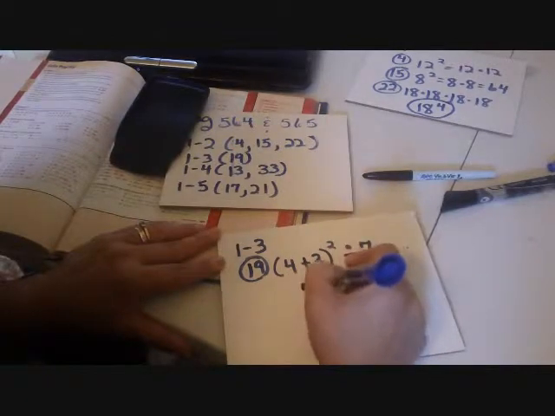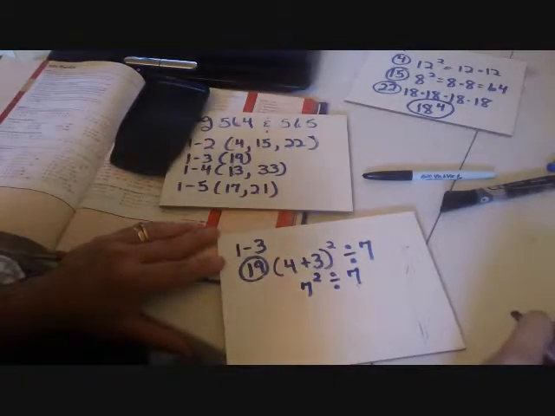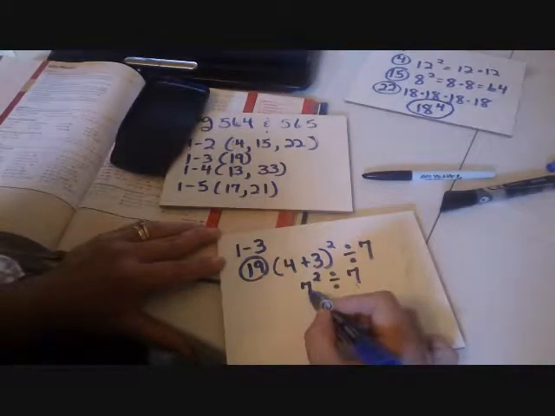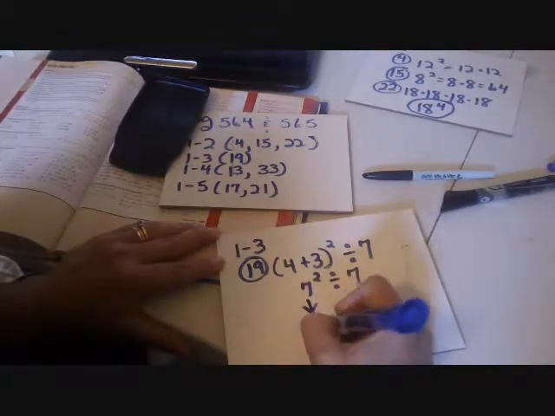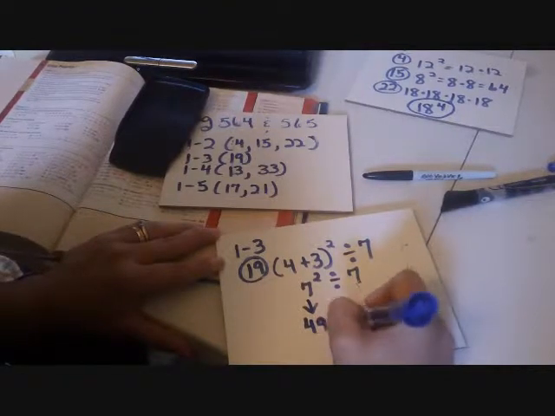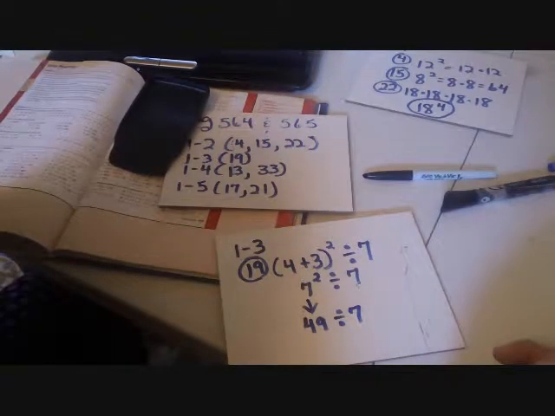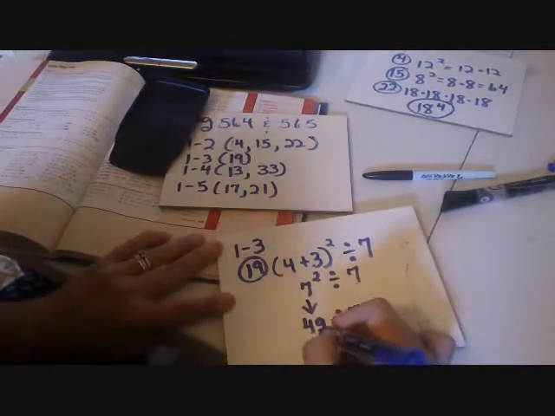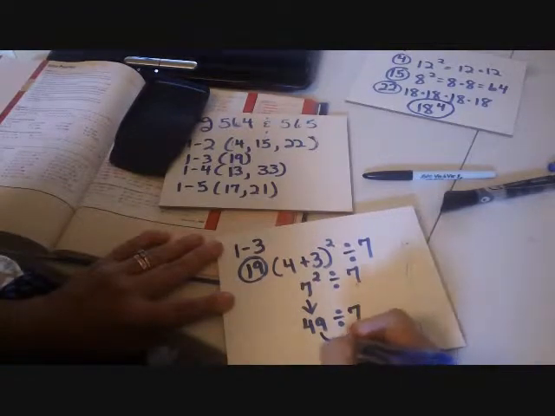And then I need to copy the rest of the problem. The next step says to do exponents. This 7 has an exponent of 2, and this means 7 times 7, which is 49. And then I get 49 divided by 7. Then I do multiplication and division, from left to right as I come to it. And of course I have division, and 49 divided by 7 is 7.